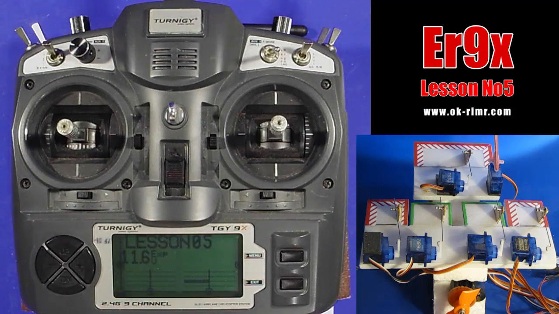About flight modes, Er9x doesn't know standard flight modes, and we haven't any slow blend between flight modes.